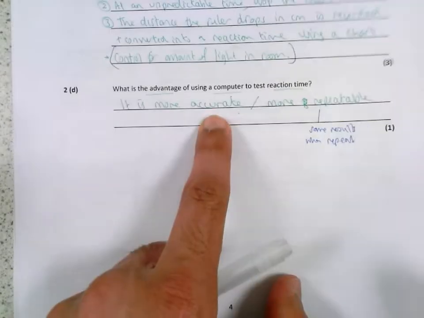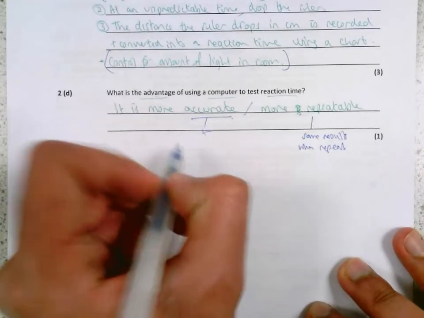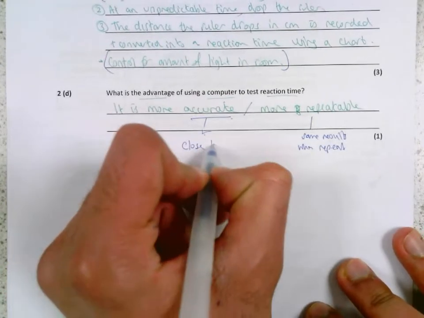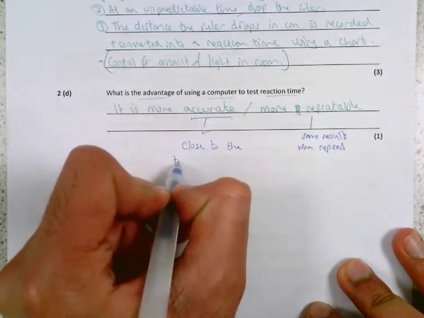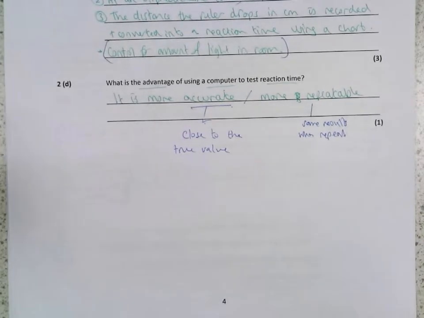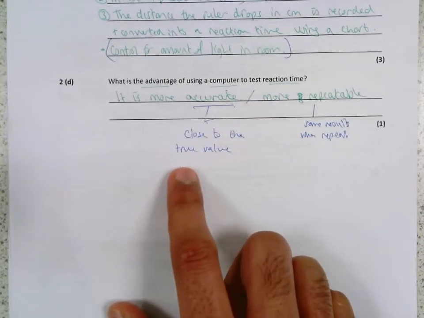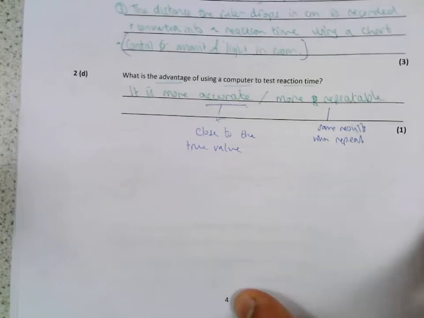It's also more accurate because the definition of accurate is it's close to the true value. So I have a particular reaction time, and the computer is going to be closer to my true reaction time than the ruler drop test might be.